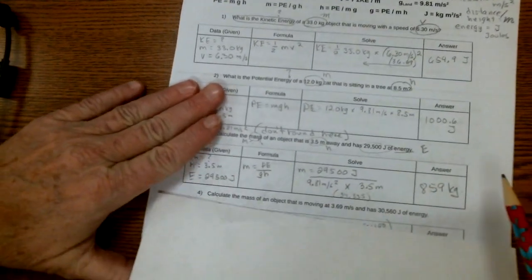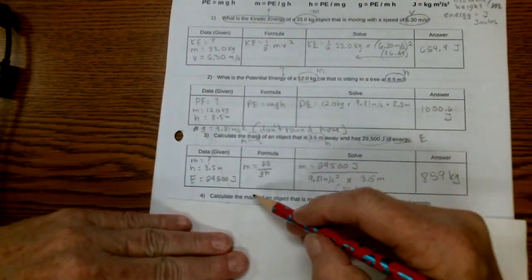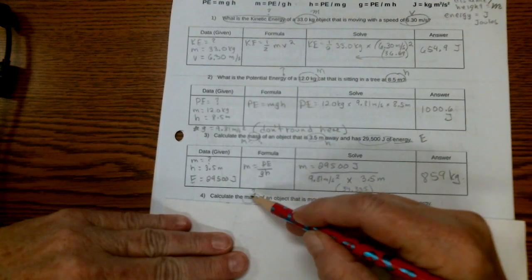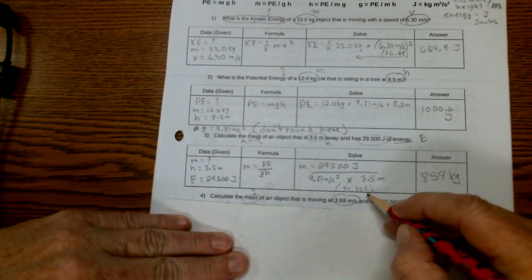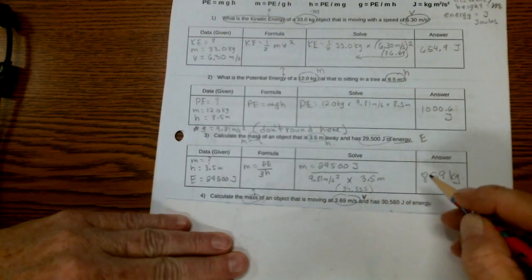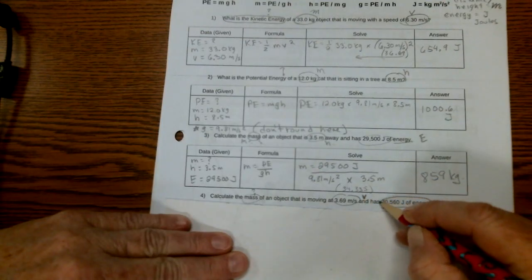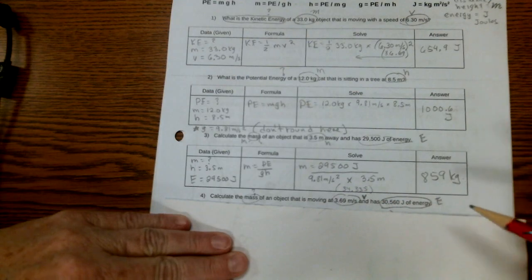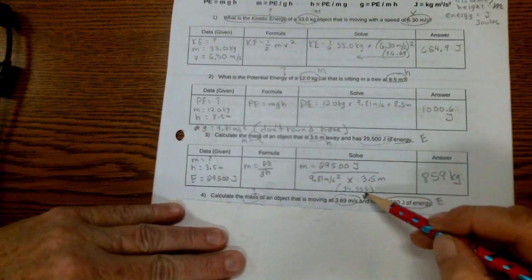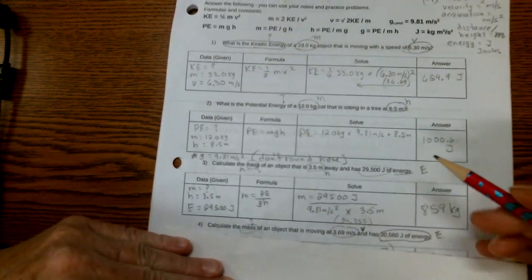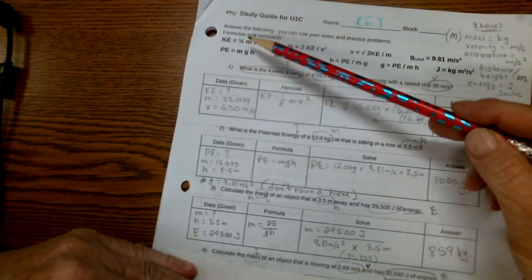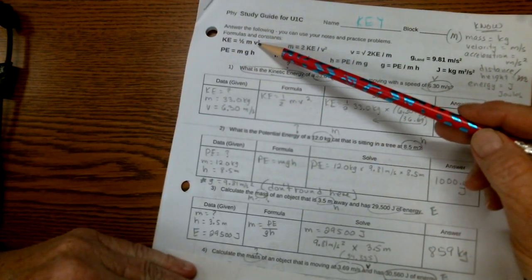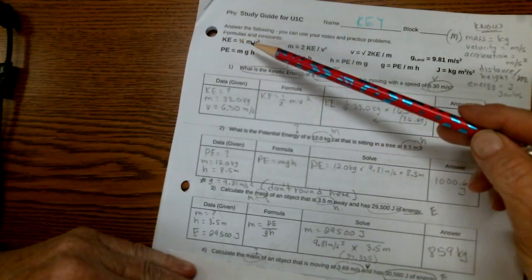Okay, the fourth problem, calculate the mass. So mass, I'm looking for that. Here it is moving at this, meters per second, that is velocity. And this one is energy. Okay, so I need a formula that has energy, but it also has velocity. So it could be either potential or kinetic, but the one that has velocity is kinetic.